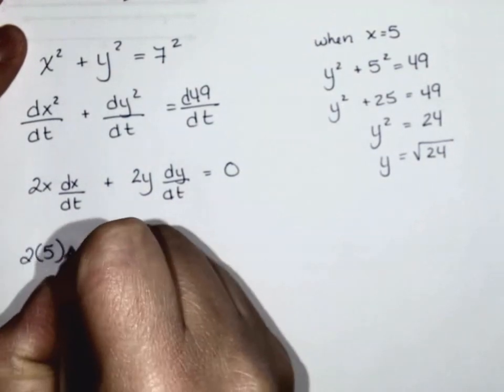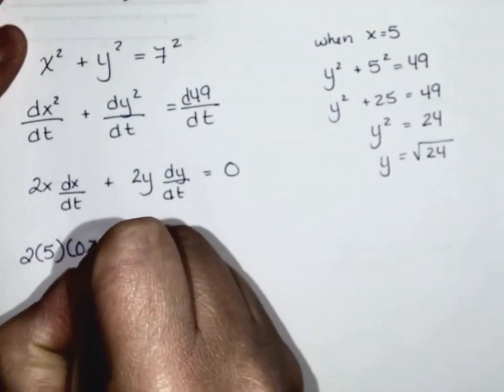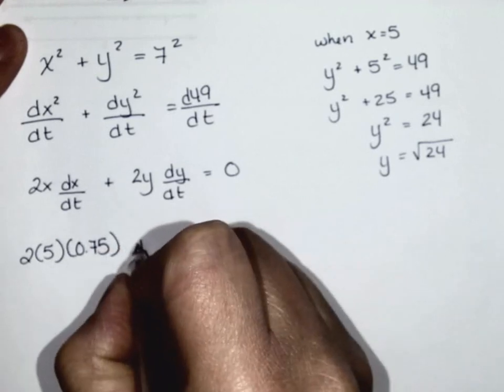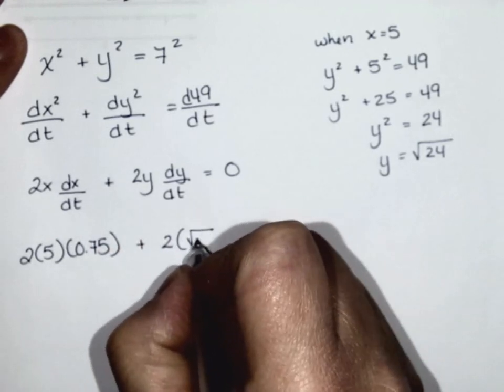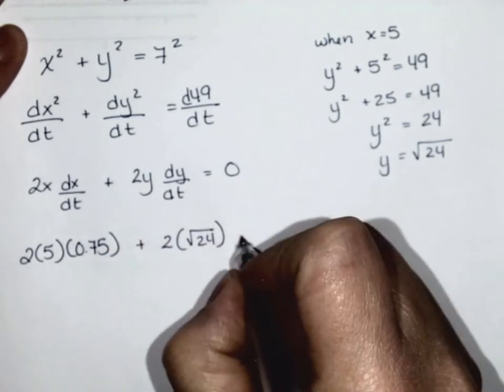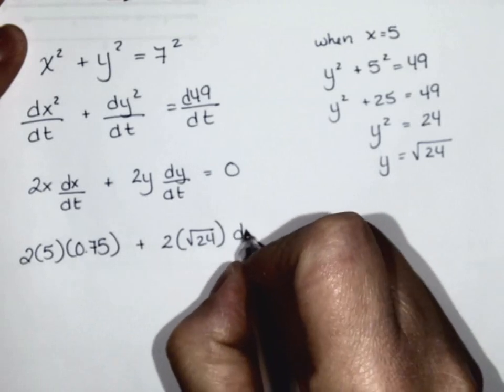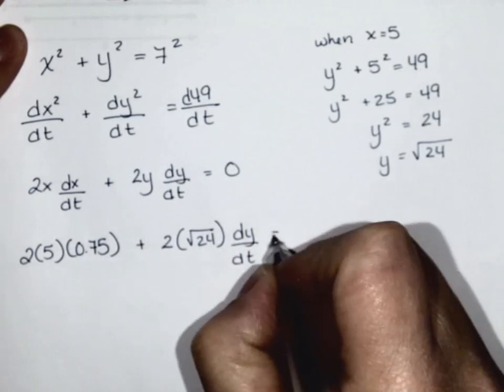2 times 5 times 0.75 plus 2 times root 24 dy over dt equals 0.